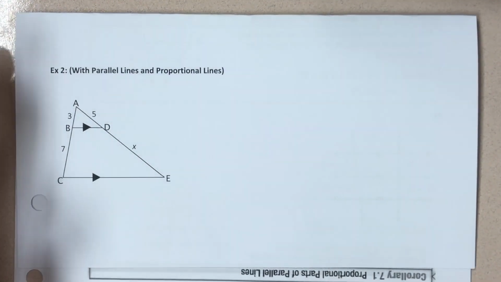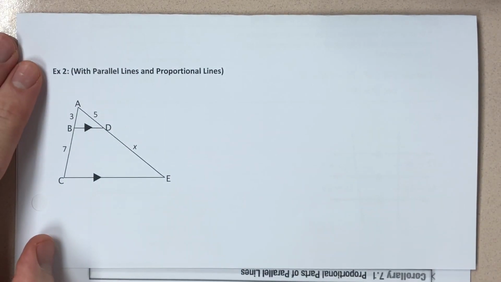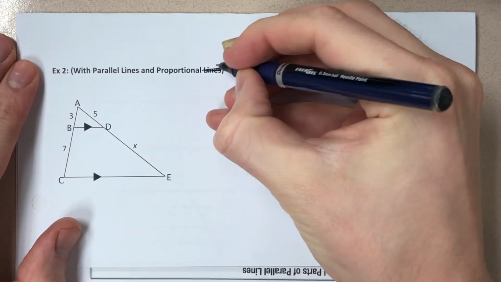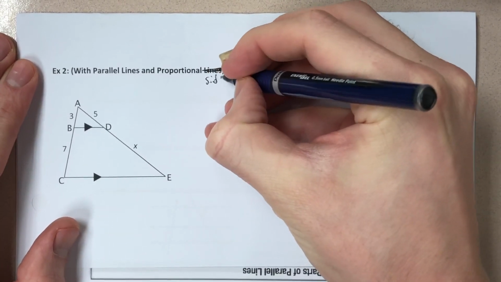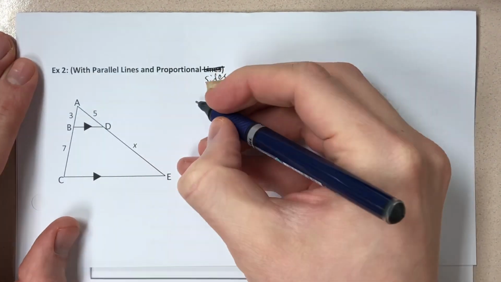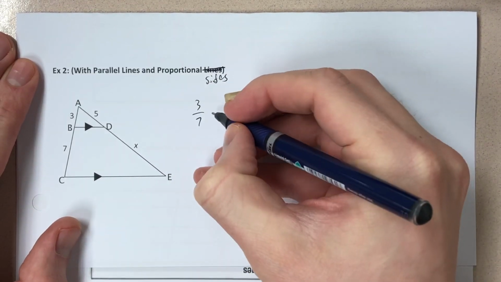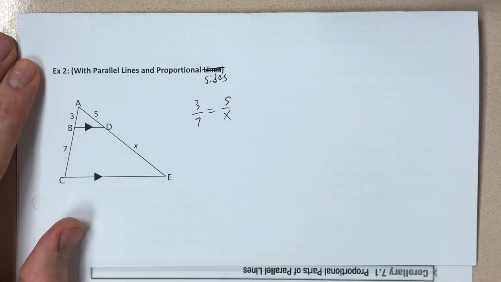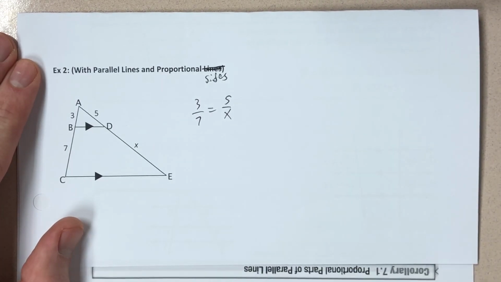This next problem here is using the parallel lines and proportional sides theorem. So this we could say 3 over 7 equals 5 over x. You see how this is set up differently than the problem before?